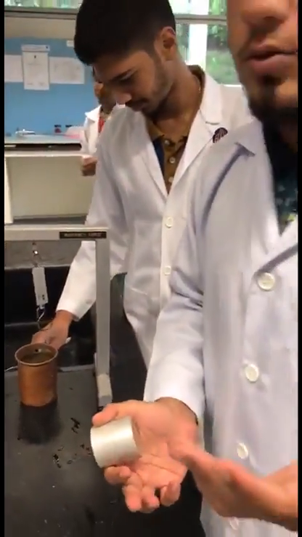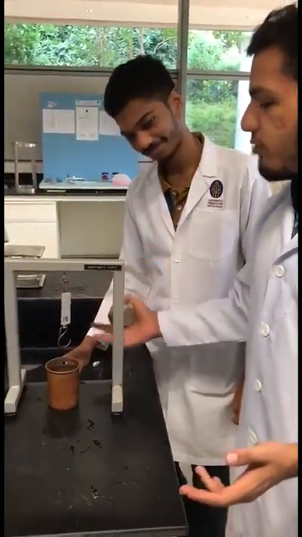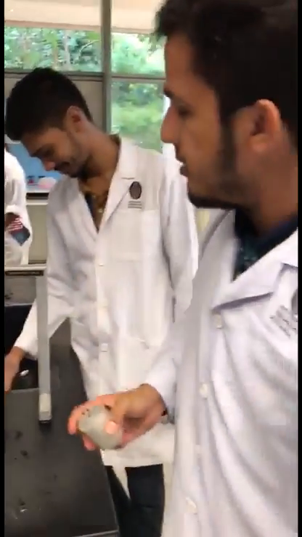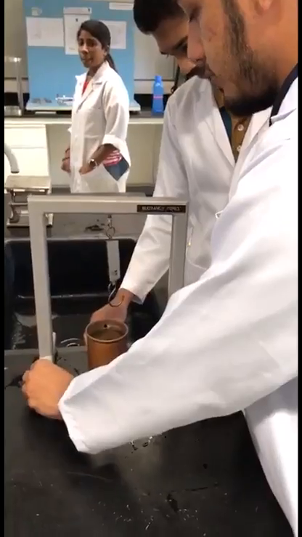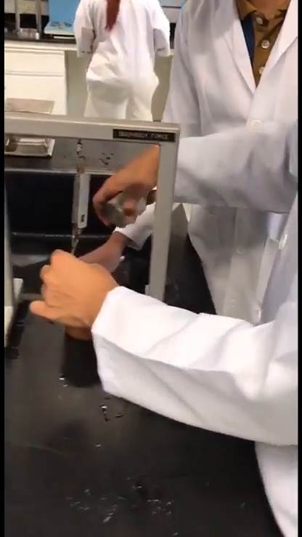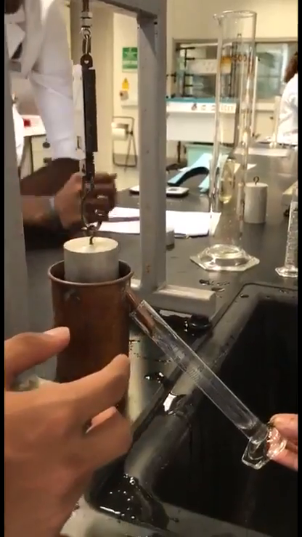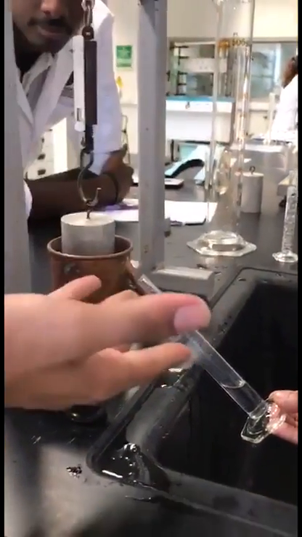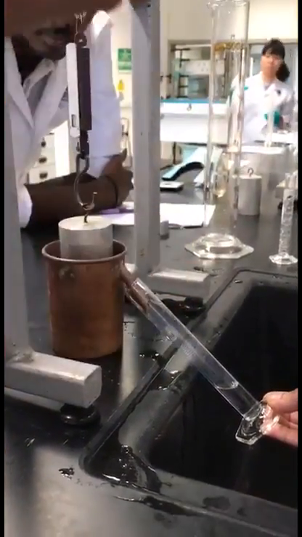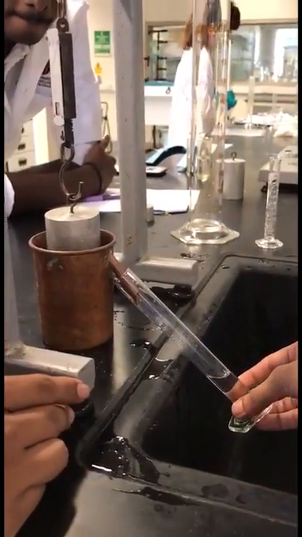measure the amount of water displaced, because according to buoyancy, to calculate the buoyant force, we need to know the weight of water displaced, which is equal to the buoyant force. So now we will put this block into the water. So we release it in water, and the water is being displaced. We will record the volume of the water displaced, and then we will calculate the weight. Okay.